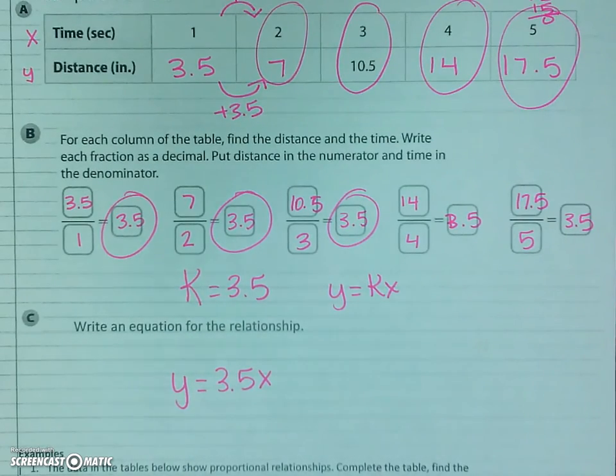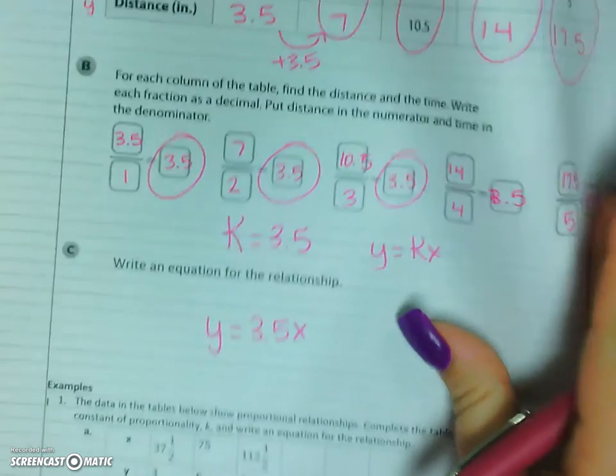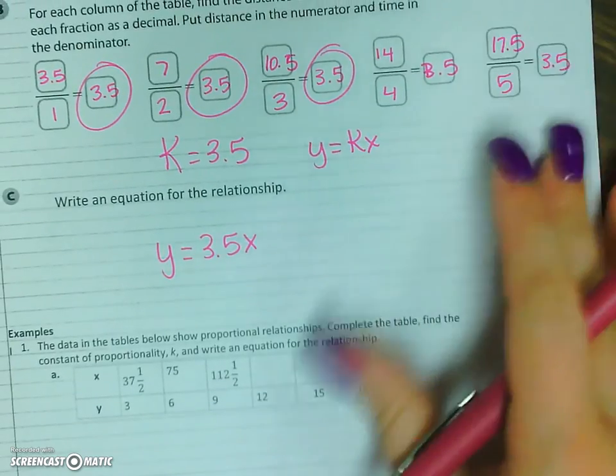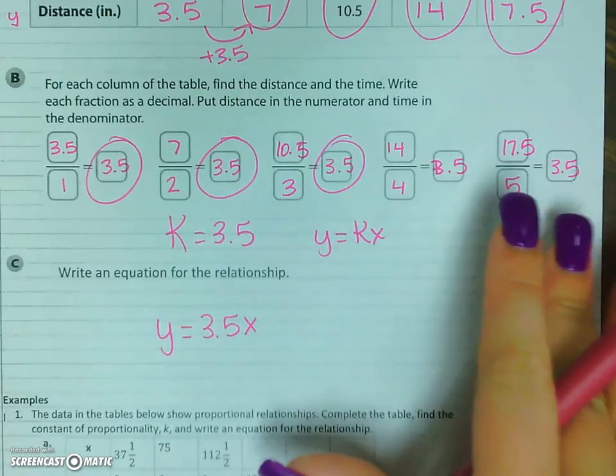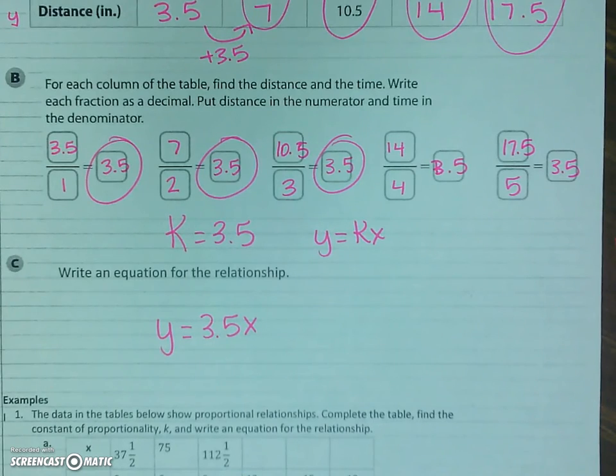Okay? We're going to leave these last two tables blank. The example 1 down here, we're not going to worry about those right now. Make sure that you have your notes completed before class tomorrow, and we'll be talking about this more in class.